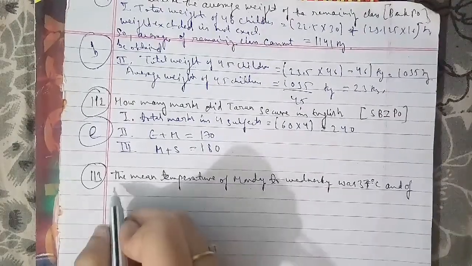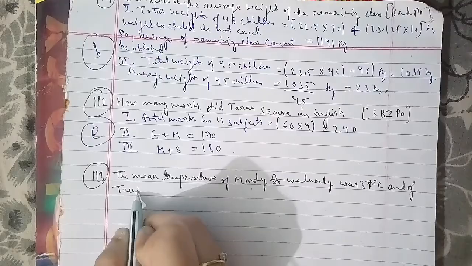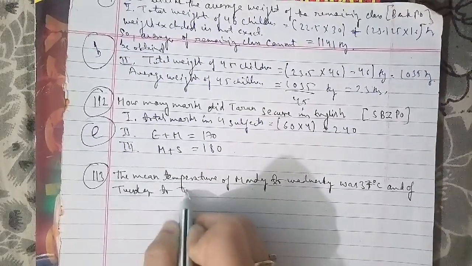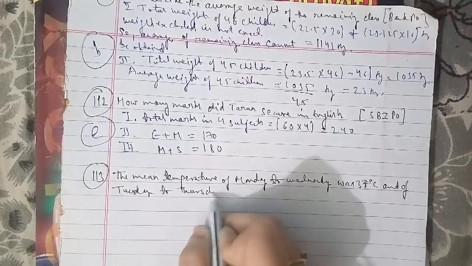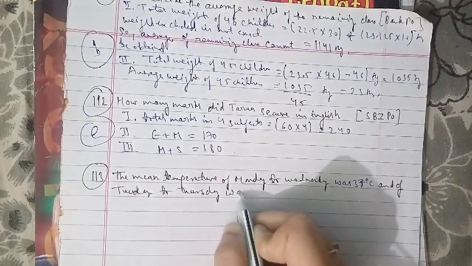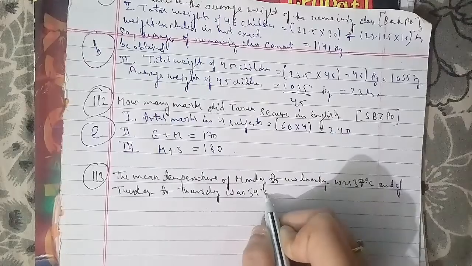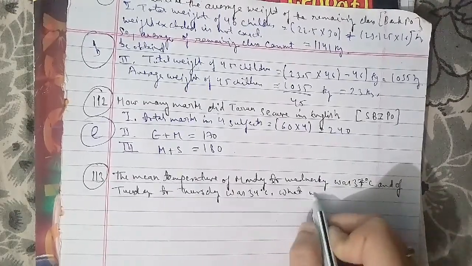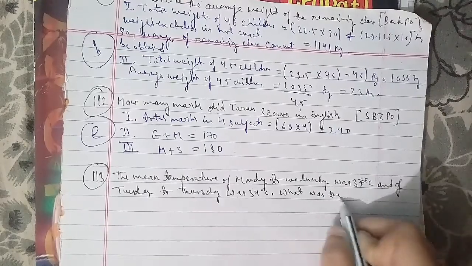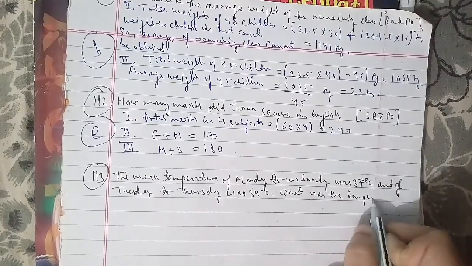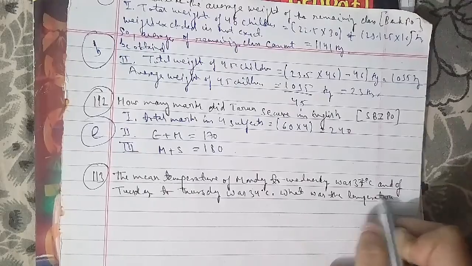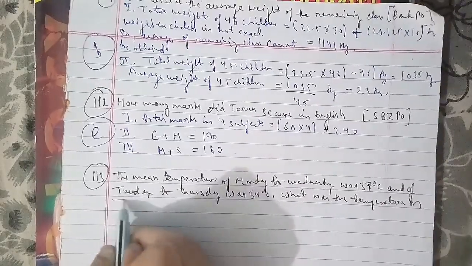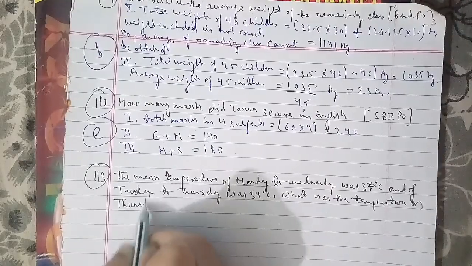So here, M plus T plus W equals 37 into 3, which is M plus T plus W equals 111. This is the first equation. T plus W plus Th equals 34 into 3. T plus W plus Thursday equals 102. Second equation.